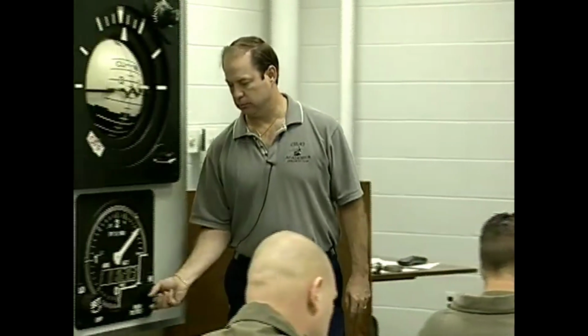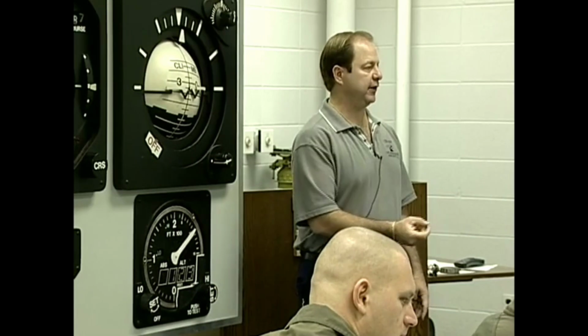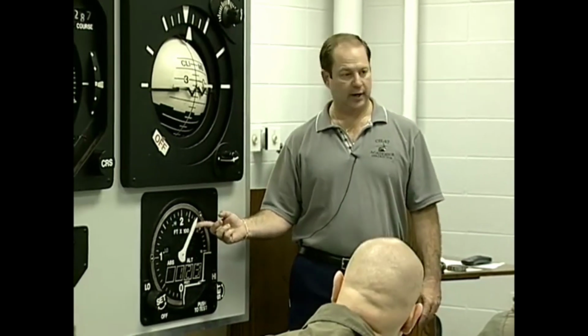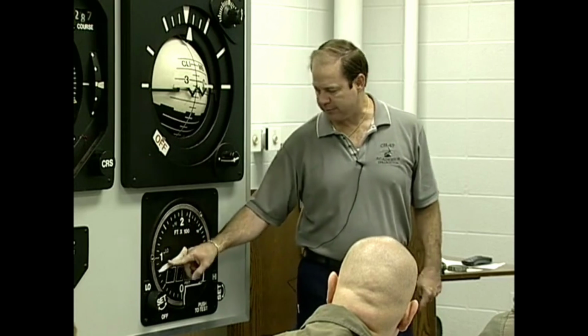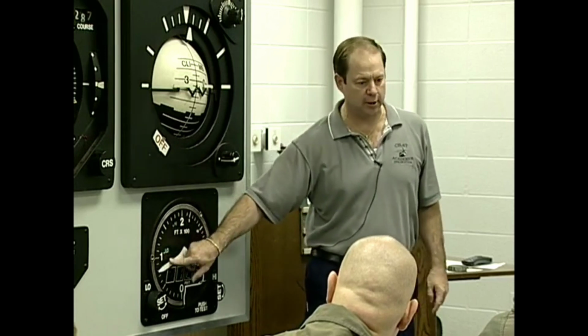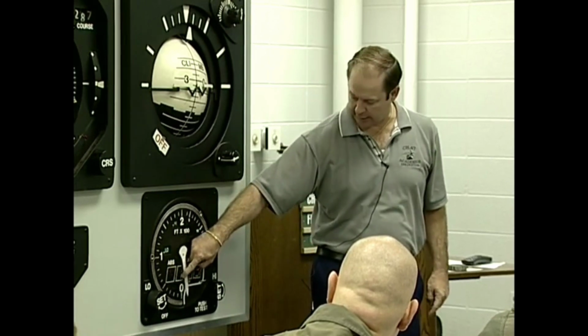Okay, now, I'm going to let go of it, and as I let go of it, as it comes back below the high bug, the high light's going to go out. As it comes back below the low bug, the low light's going to come back on, and then it's going to go back. Now, where's it going to end up? It's going to end up between 0 and 3 feet.